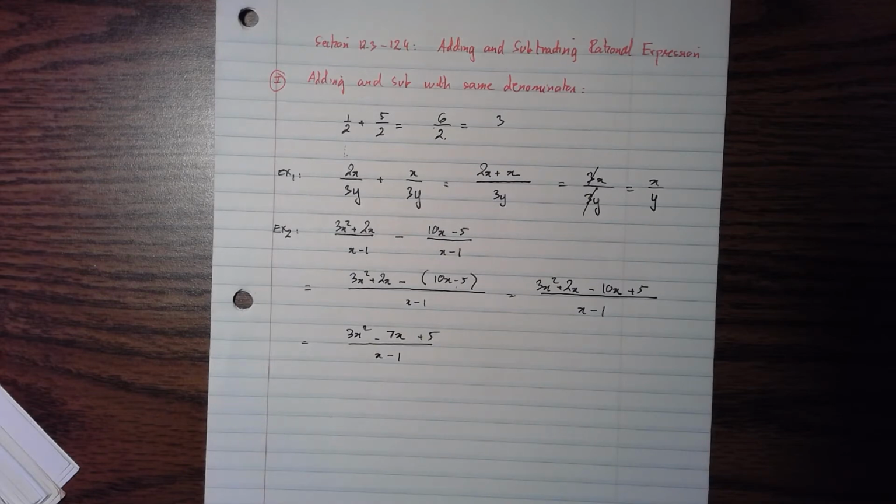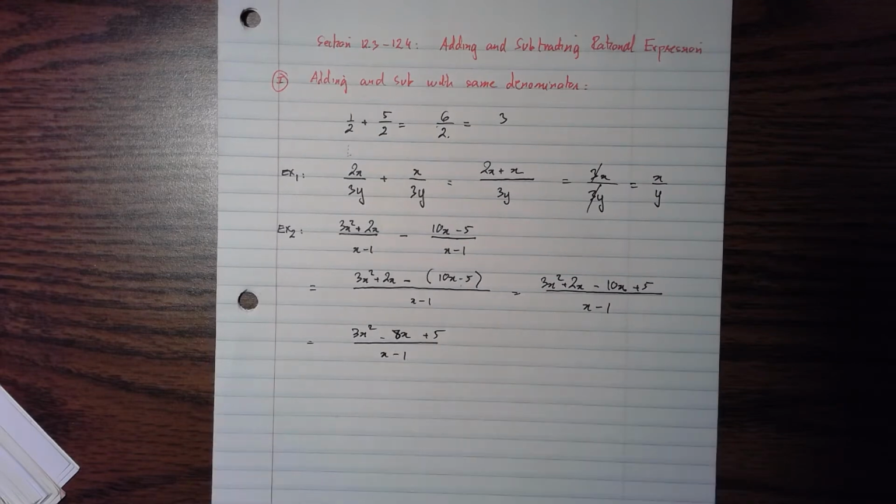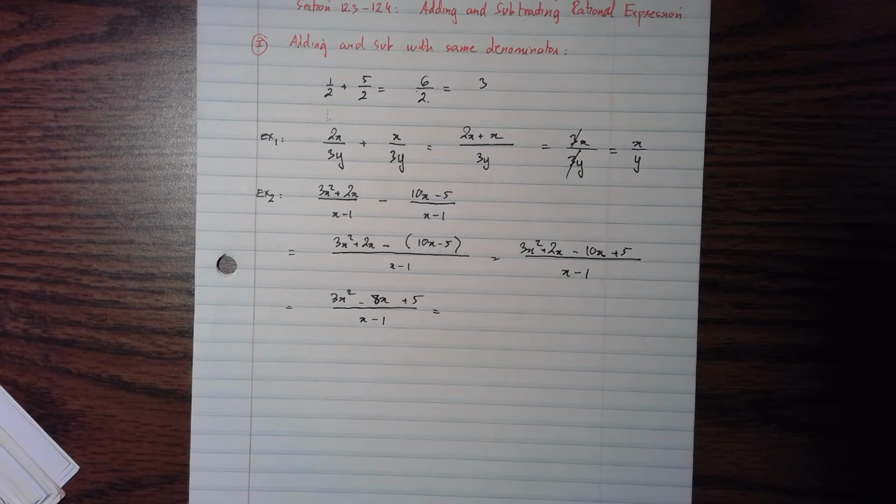Alright, right now you have to check if you can simplify this or not. Oh, I'm sorry, this is 8. Okay, so on the top you have a trinomial, so let's see if it is factorable or not.